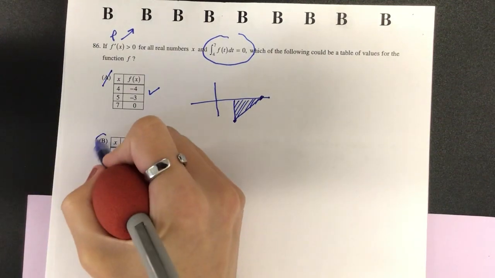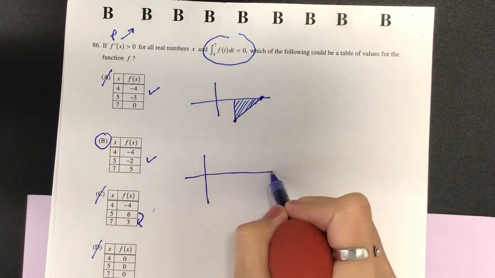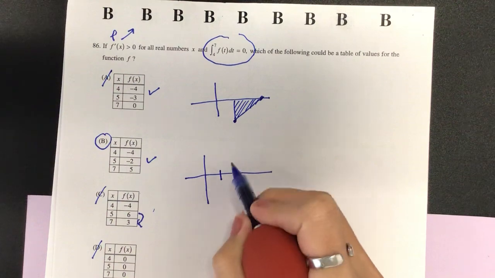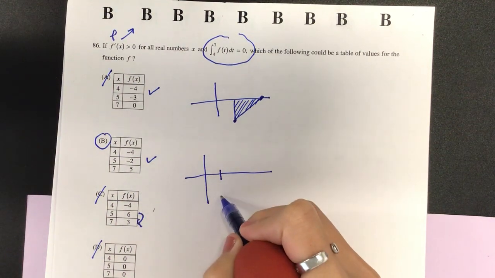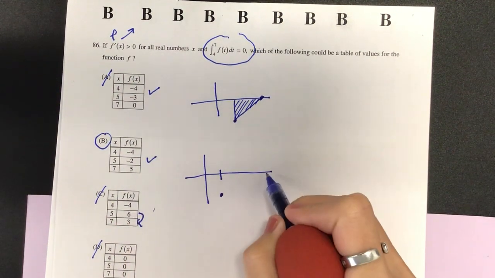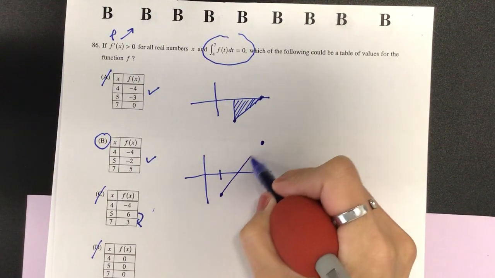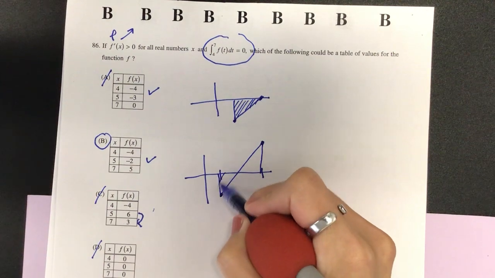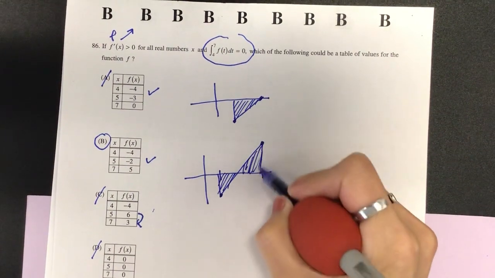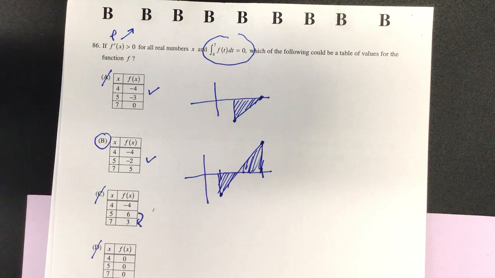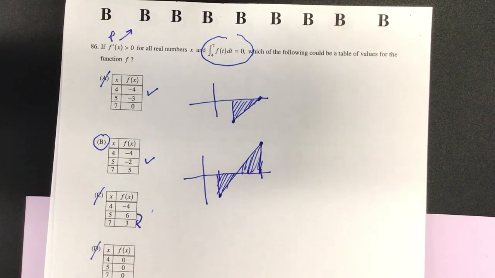And let me show you why B is correct. When I sketch this, B is at 4, negative 4. I'm just going to guesstimate right here. And 7, 5, guesstimate somewhere over here. And as long as they're strictly increasing, we know we have area on the bottom, area on the top, and most likely when I add them, they're going to negate. Are we good with that? So it's got to be this one. If you test out the E, it's not going to work out because it's all above the x-axis, which is strictly positive. Okay? Now let's go on to the next one.